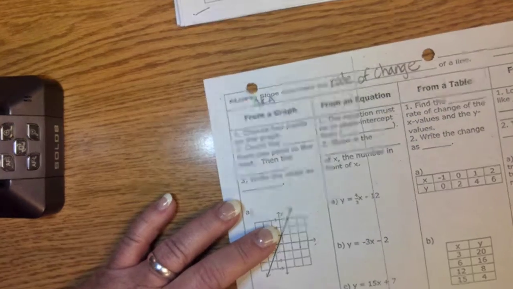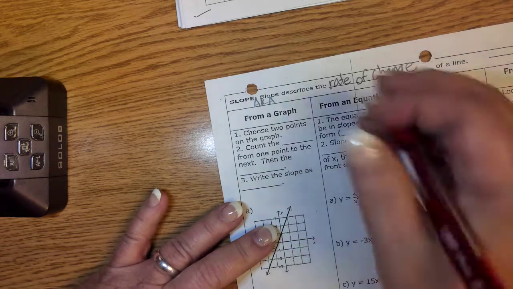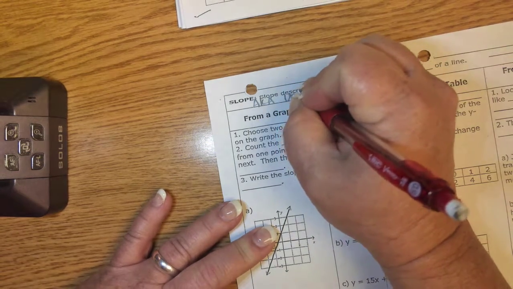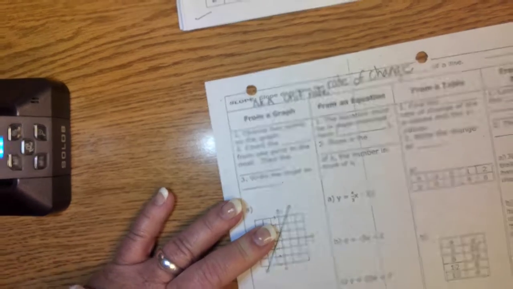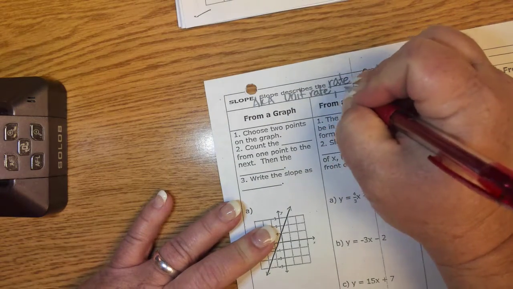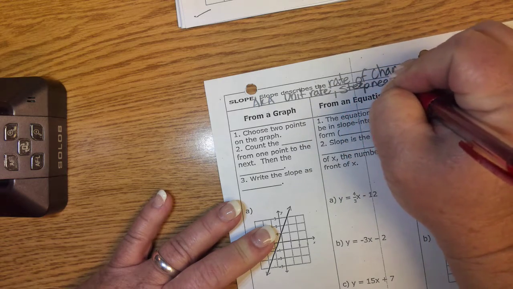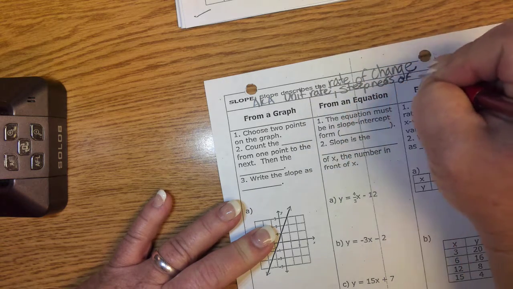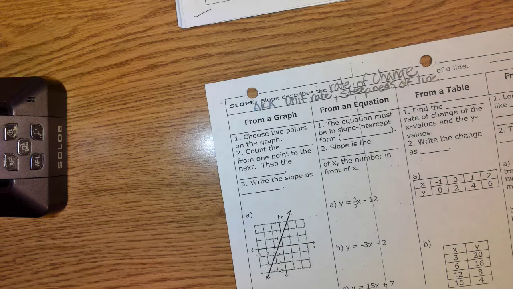All right. So, it's also known as AKA unit rate. That's what you've known it as, unit rate or rate of change. It's also the steepness of a line. In other words, you can graph anything out there in the world.